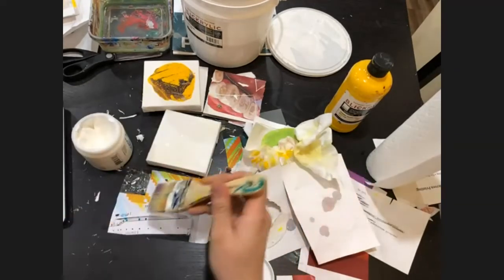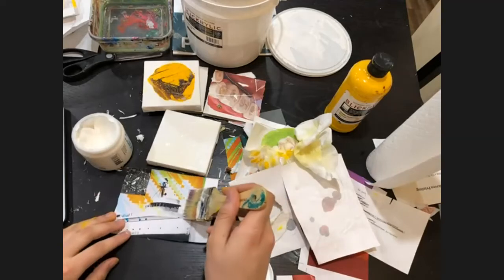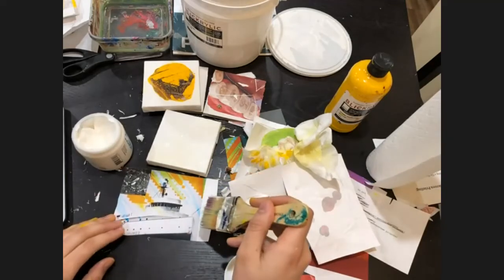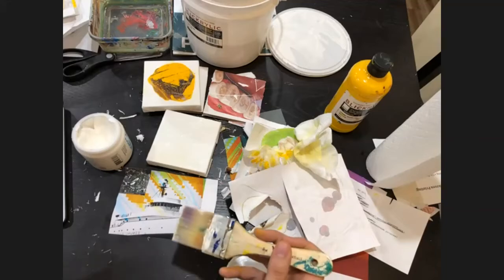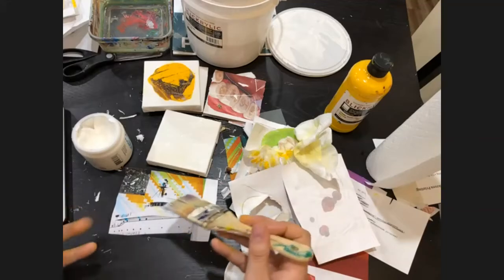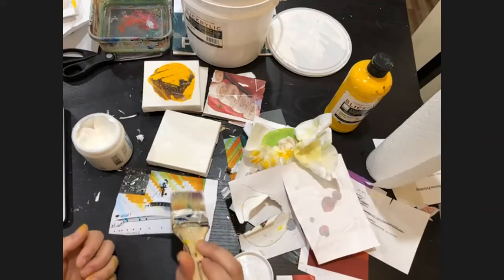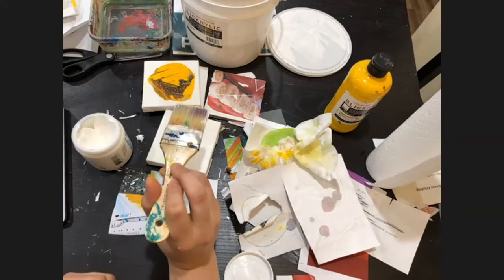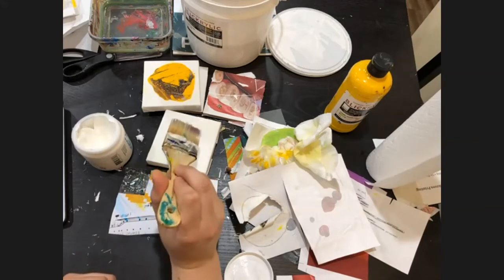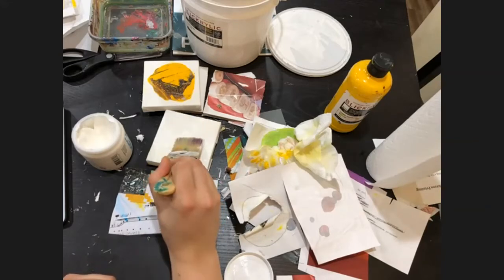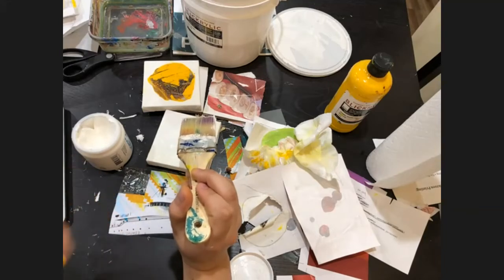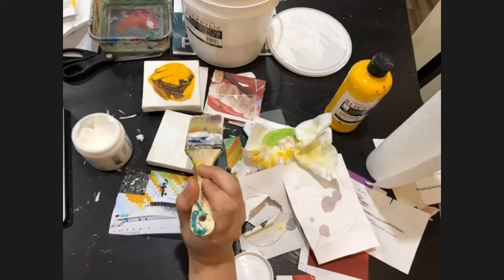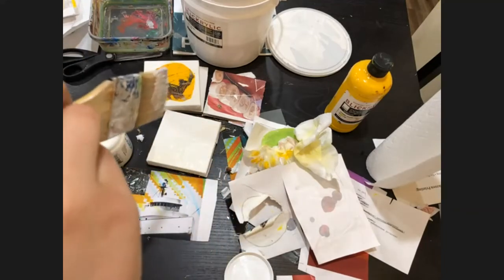So if you apply the medium to the image, that makes sure that all of the image most of the time will end up on the surface. If you apply it solely to the surface, then if there's an air bubble, that whole section will be missing because it just won't adhere.